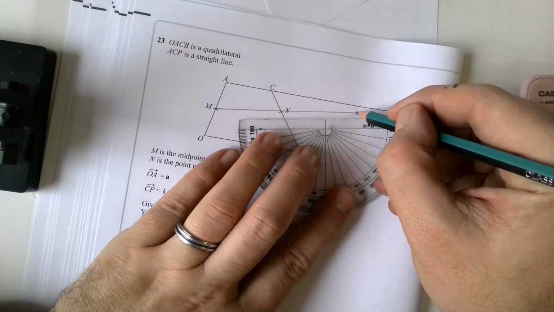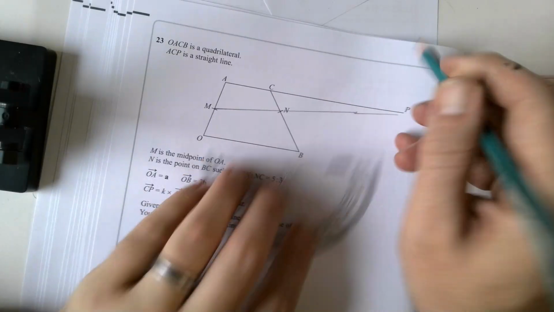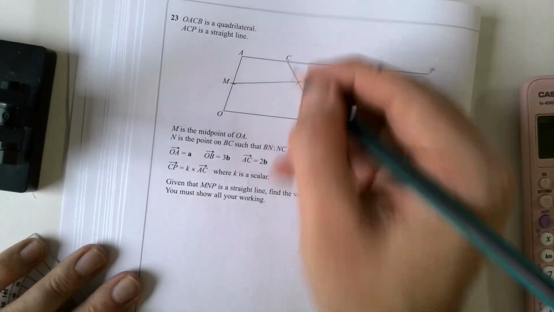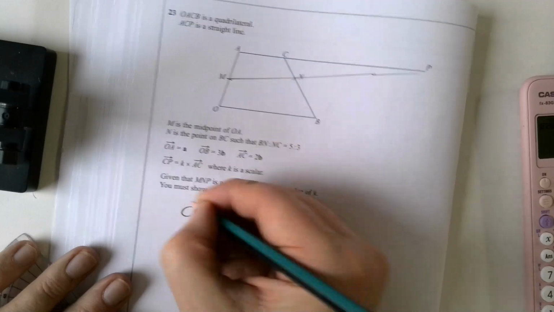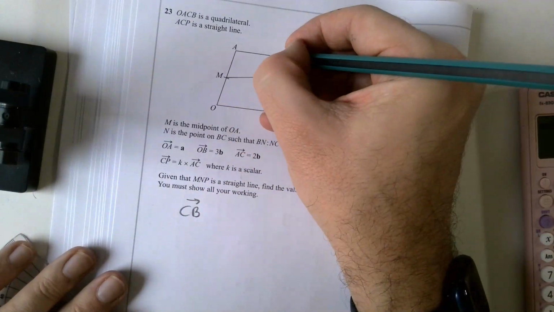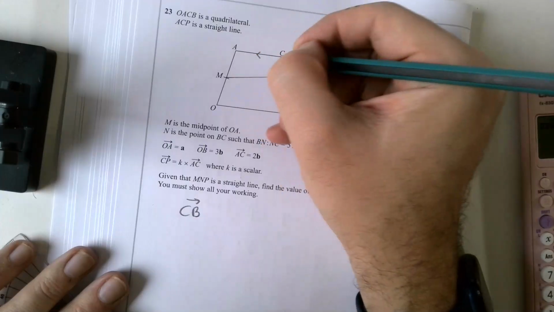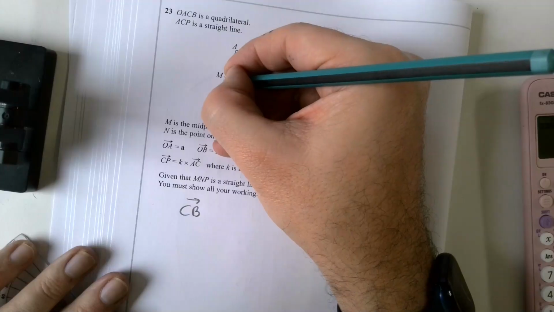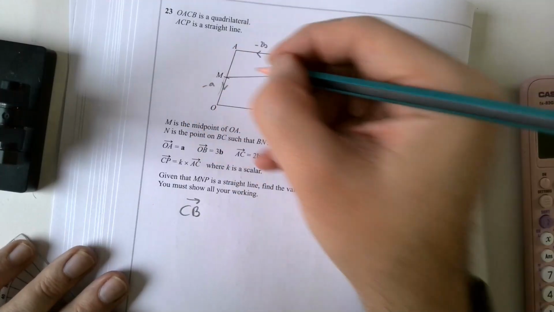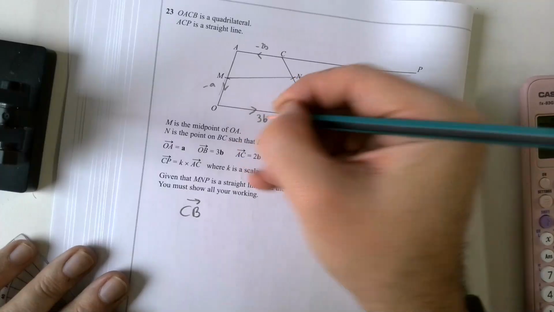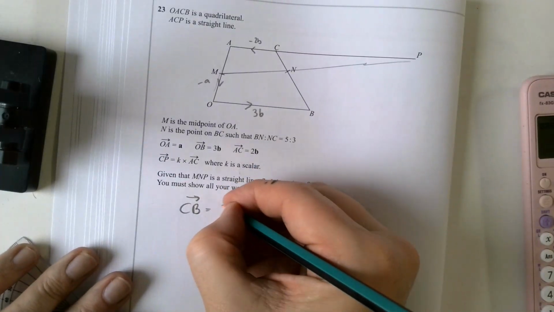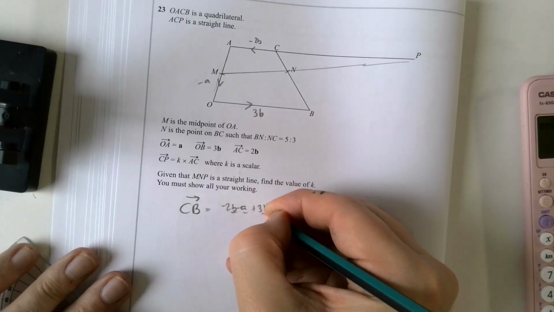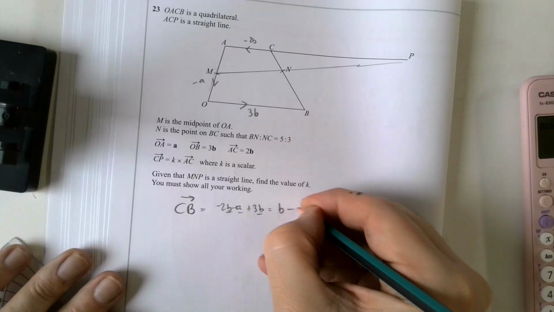So this is a straight line. First off, I'm going to work out how to go from C to B. C to B. So I'm going to go from here. I'm going to go backwards along this line, so that is negative 2b. I'm going to go backwards along that line, negative a. I'm going to go forwards along this one. So C to B is the same as negative 2b minus a plus 3b. So that's just going to be b minus a.